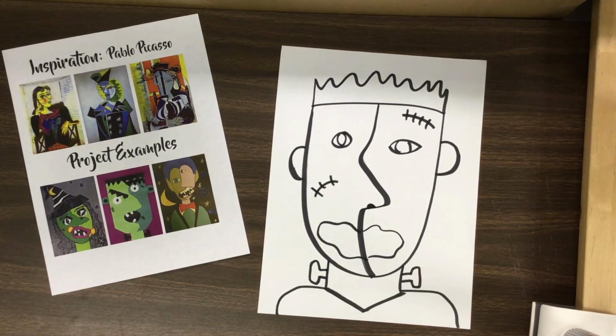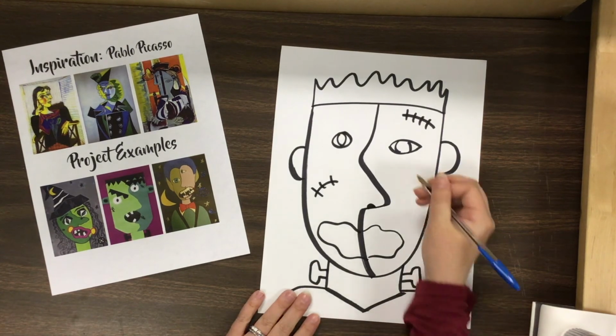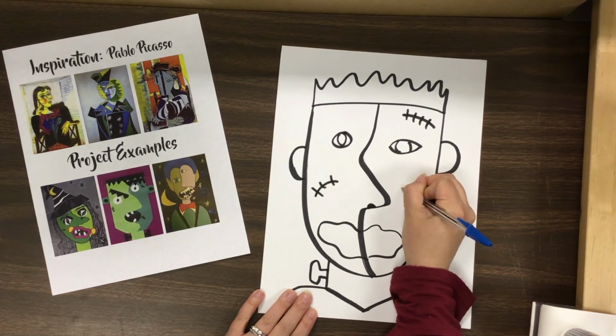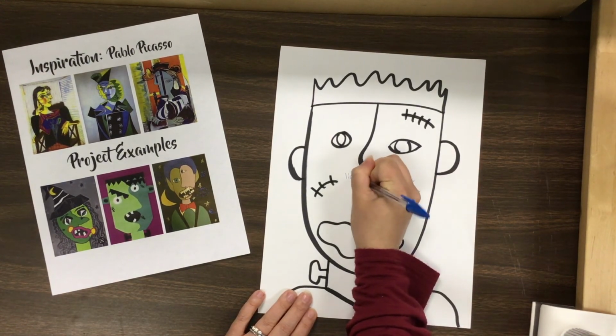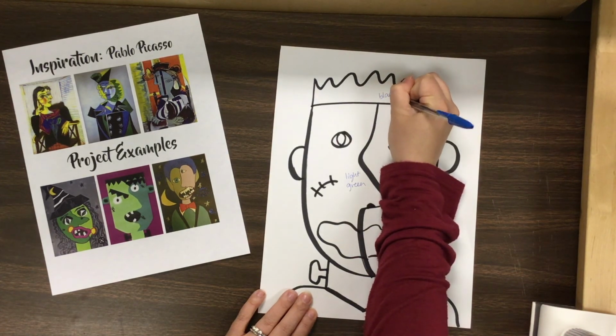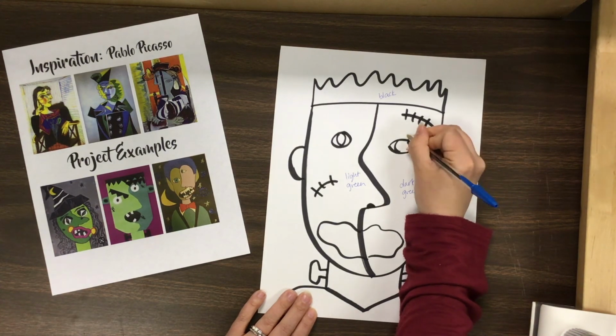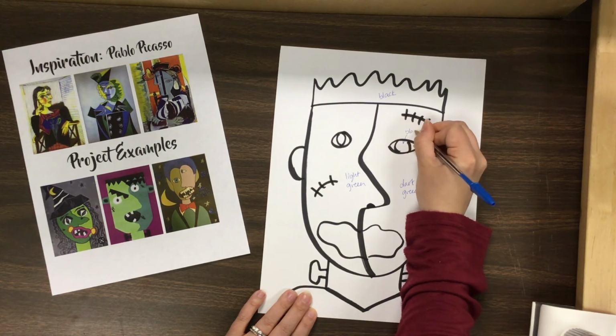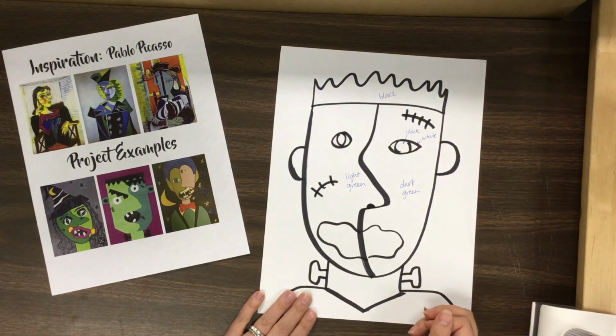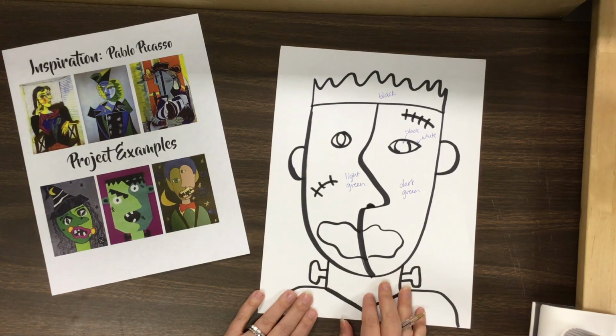Now that we have this planned out, what I want you to do is to plan what colors are going to go where. So for example, I might make this side of my face be dark green, and this side light green. The hair might be black. The eyes might be white and black, etc. That'll help you to plan out your paper and what colors you are going to use. So for this step, you can just use a pencil or a pen. We're just going to write a plan for ourselves for our face.